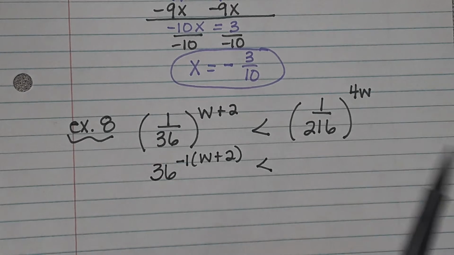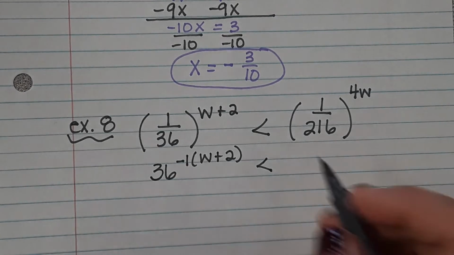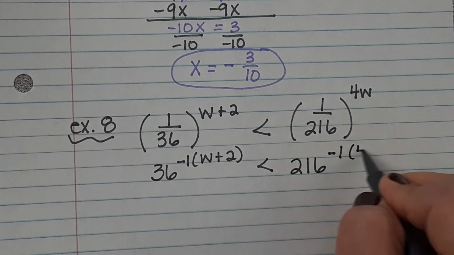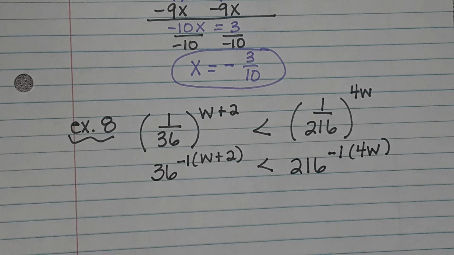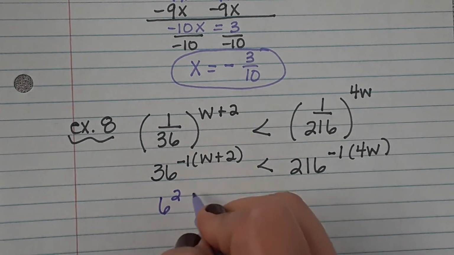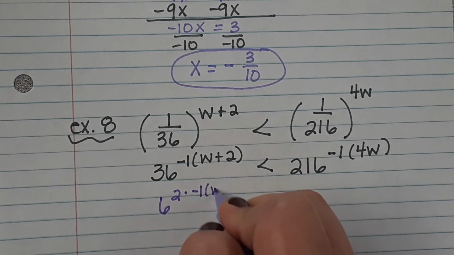How can I rewrite 1 over 216? Negative 1 times 4 to the w. Okay. Now, I'm thinking 216 is not that big, so 36 times 36, because 36 squared. Oh, 36 times 36 is way too big. So what would I rewrite it as? Yeah, so I'm going to rewrite 36 as 6 squared times negative 1 times w plus 2.